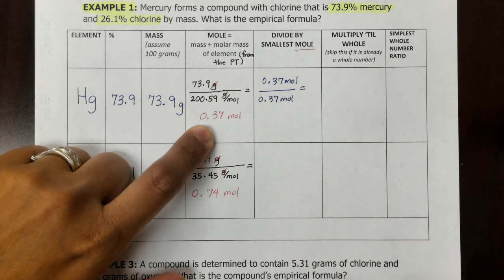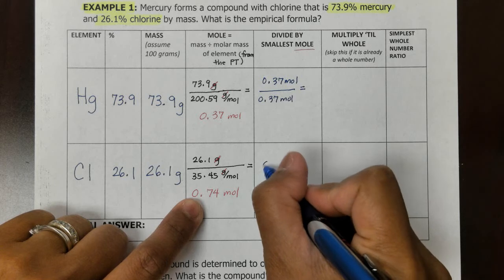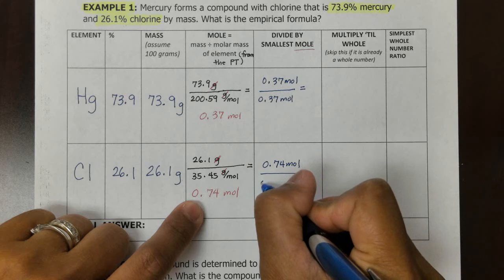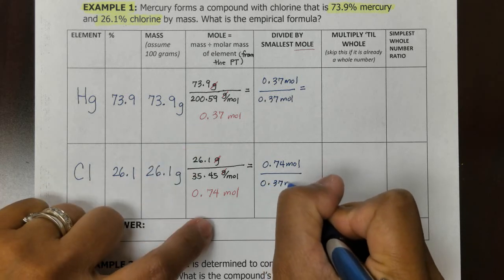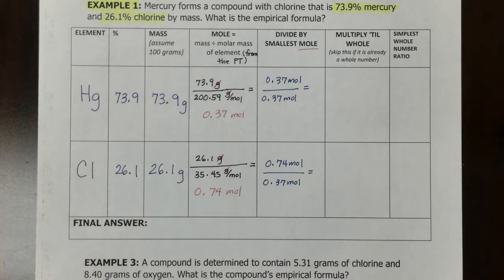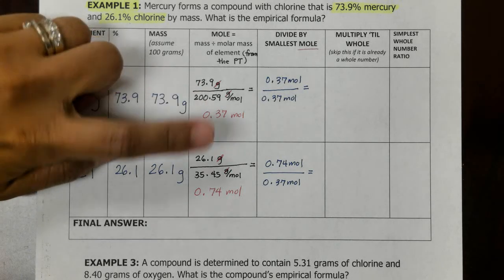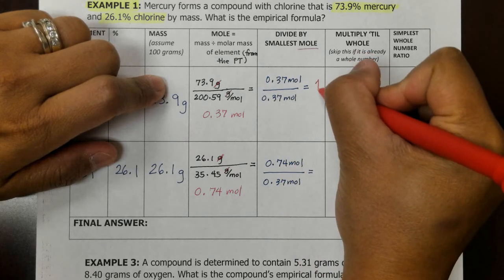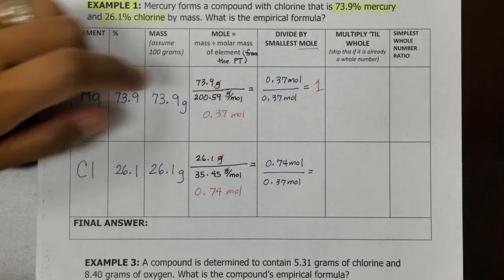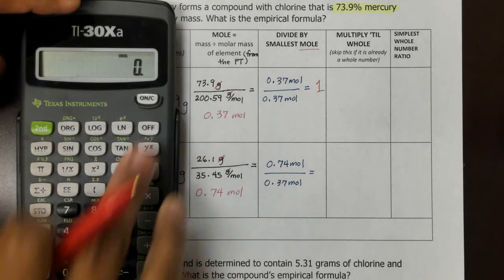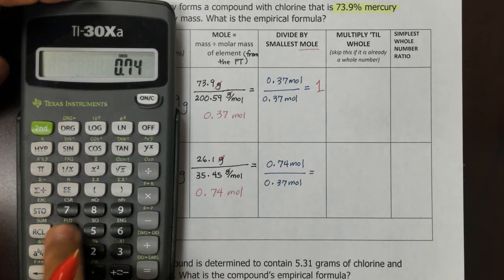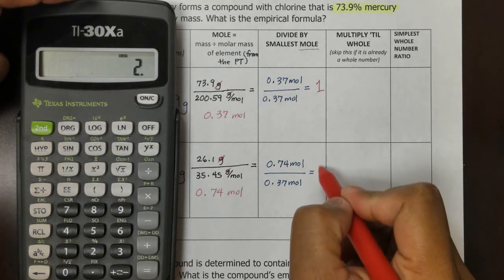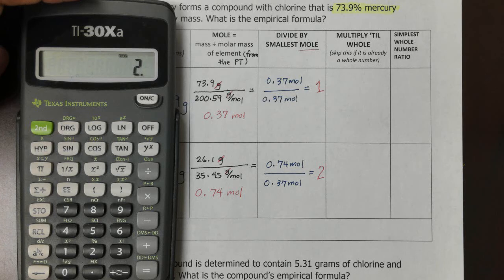And for the second one, you write first the mole here, and then divide it by the smaller mole, which is 0.37 mole. That's what it means, divide it by the smaller value from here. So obviously for the first one, it's being divided by itself. So the answer is just 1. 0.37 over 0.37 is 1. And for the second one, that's 0.74 divided by 0.37. That's equal to 2. It's already a whole number 2.